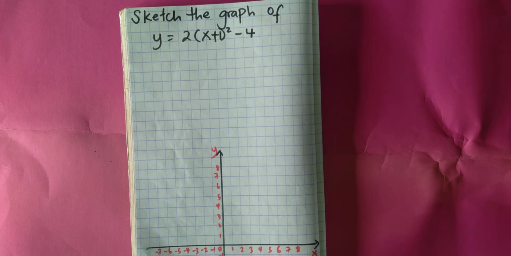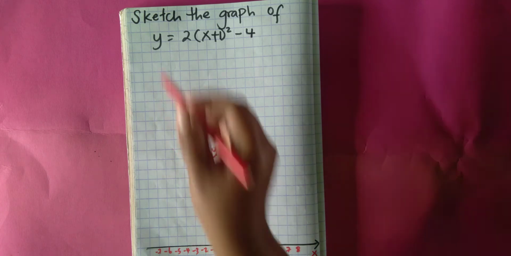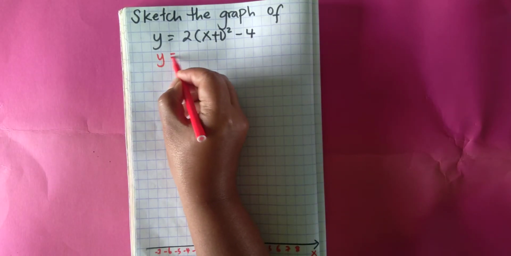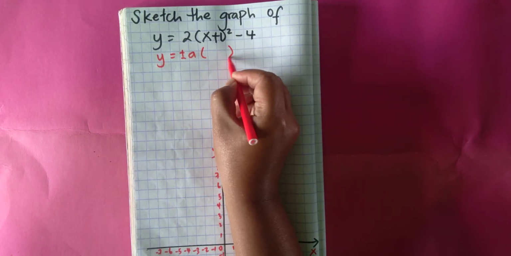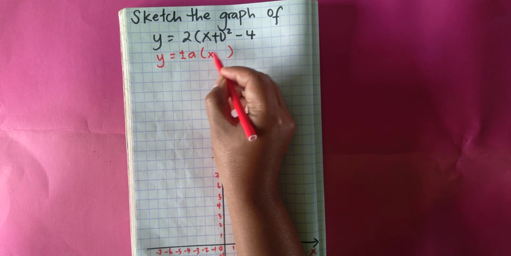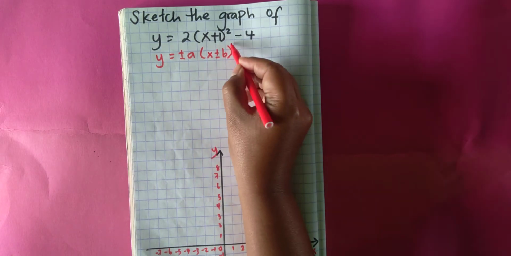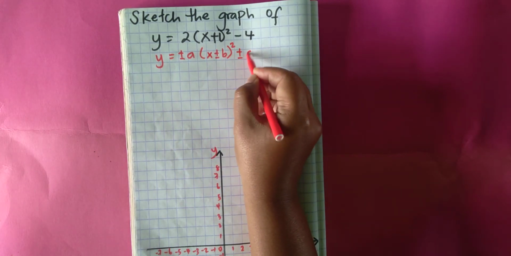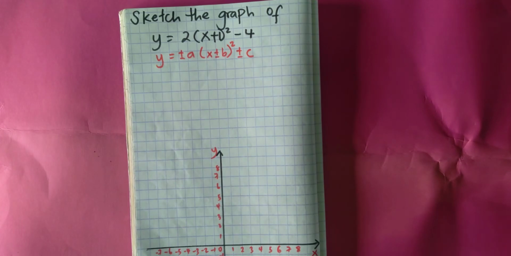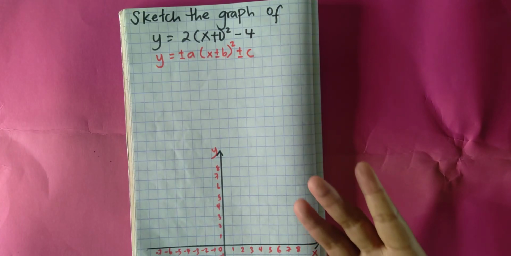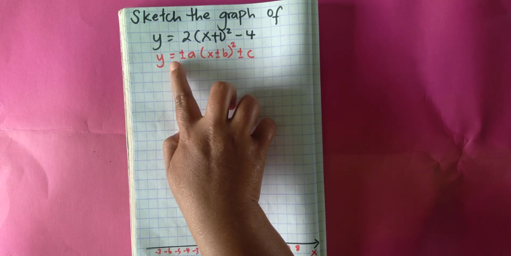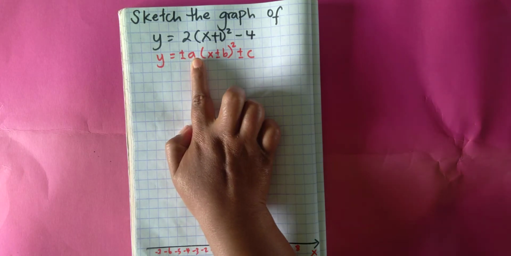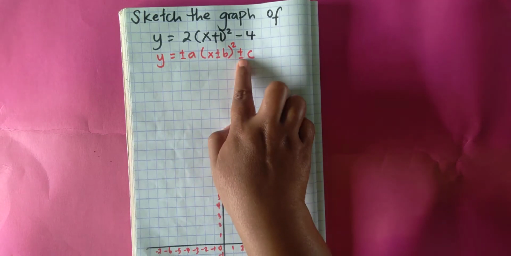The general form of quadratic equations is like this: y equals plus or minus a, then inside the bracket x plus or minus b, squared, plus or minus c. Don't worry about the plus and minus, because it depends on the question. If our a is positive, then we'll take the positive of it. If our a is negative, then we'll take the negative of it. Likewise for the plus and minus there.